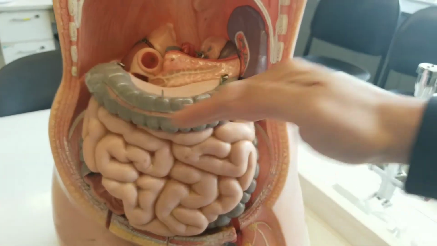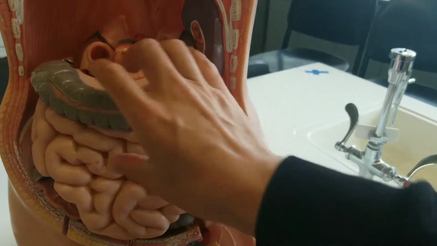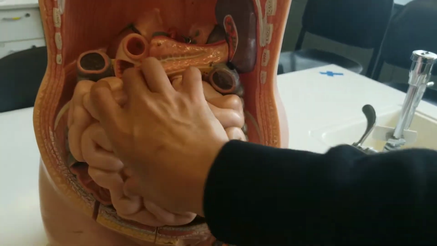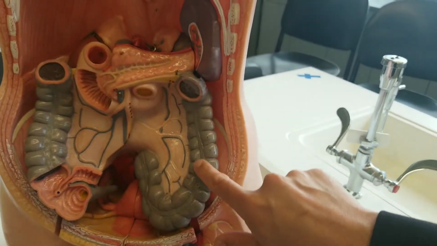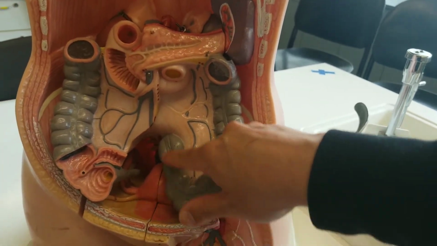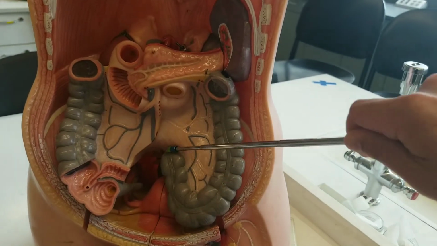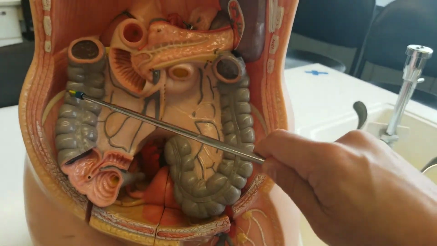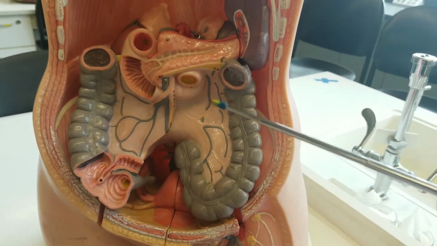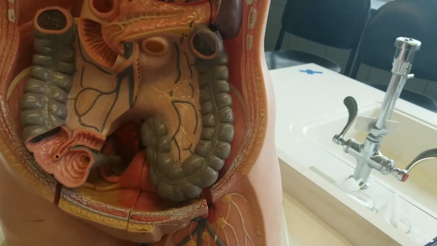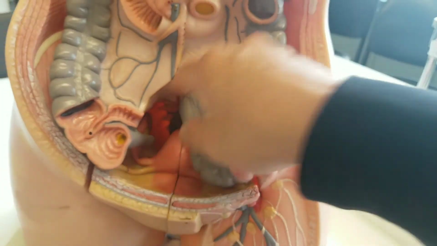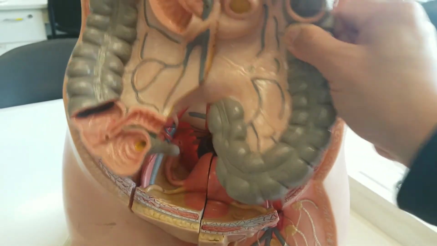The transverse colon goes across. The descending colon goes down. And then where we have this weird bend, that's the sigmoid colon. The ascending and descending are both retroperitoneal. The sigmoid colon goes deeper, and so now we're getting retroperitoneal again.